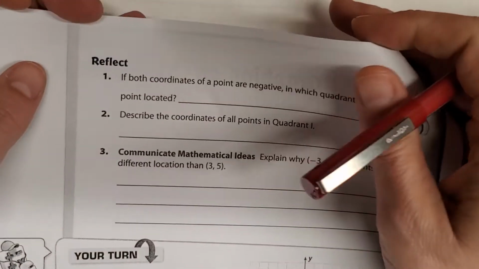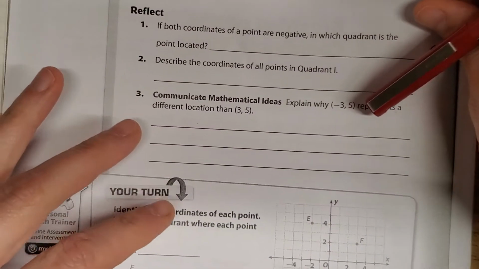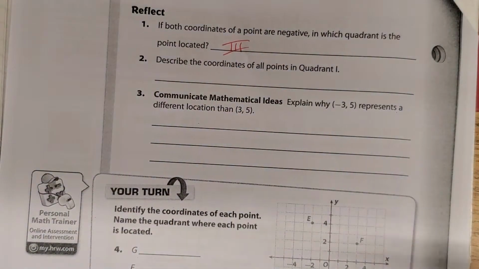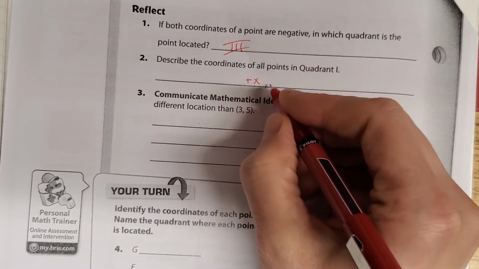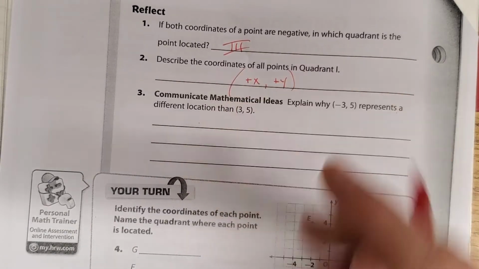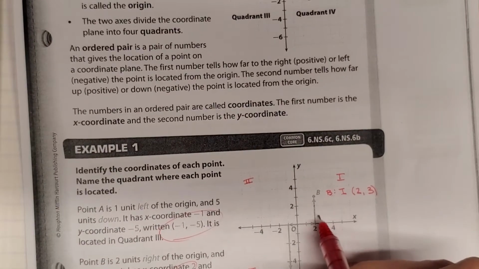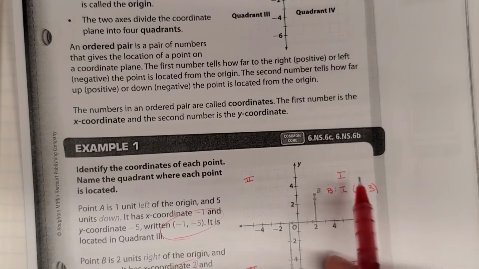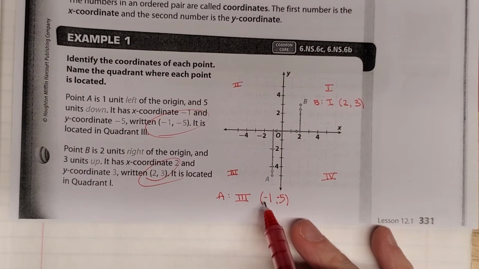Okay. If both coordinates of a point are negative, in which quadrant is it? 3. We just did that. Describe the coordinates of all points in quadrant 1. A positive x and a positive y. Right? So let's look. If we're in quadrant 1, your x and your y are both positive. If you're in quadrant 3, your x and your y are both negative.